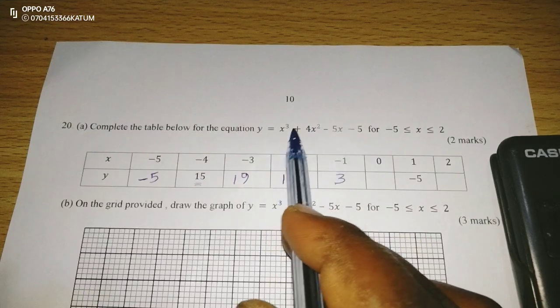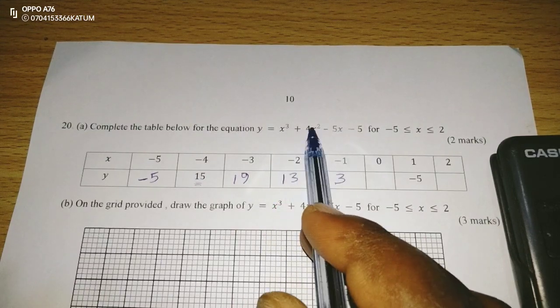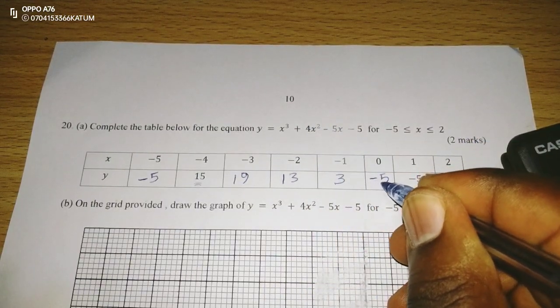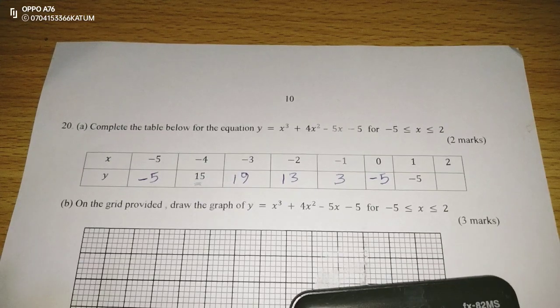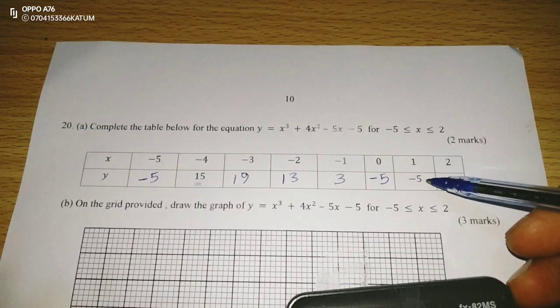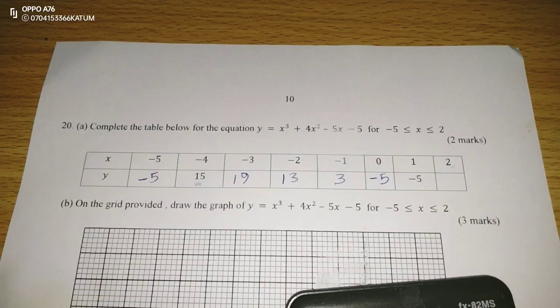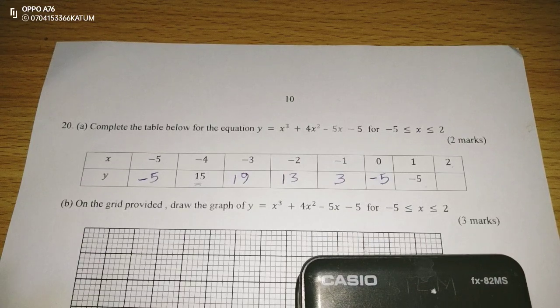Then the other one is 0. When we substitute 0, this becomes 0, this part becomes 0, this part becomes 0, so we'll get -5. Then the other one at +1, it is already filled for us, -5. Now we can look at +2, so 2 cubed plus 4 into 2 squared minus 5 into 2 minus 5.